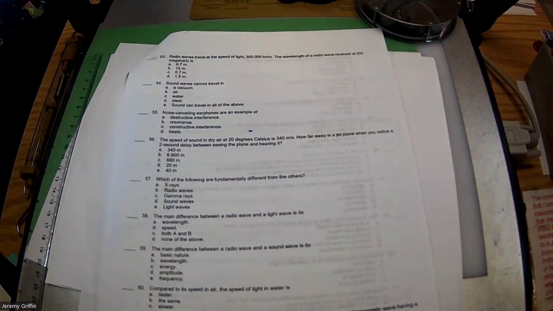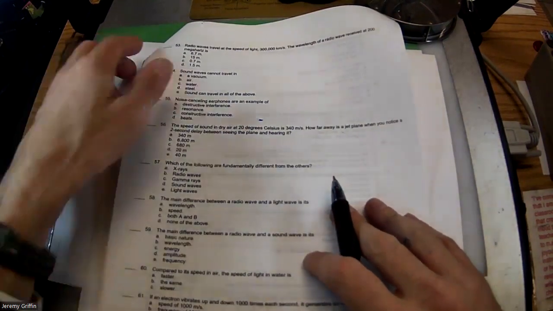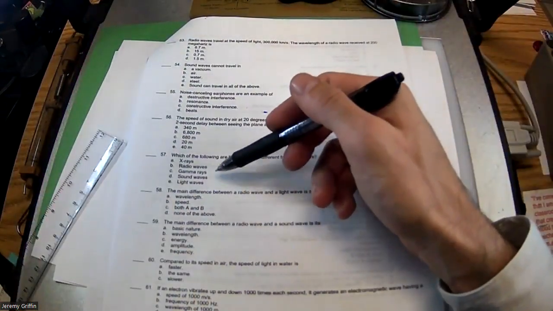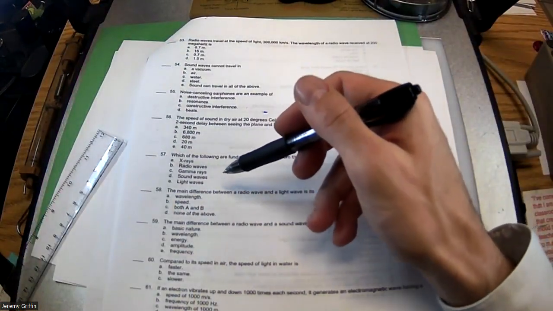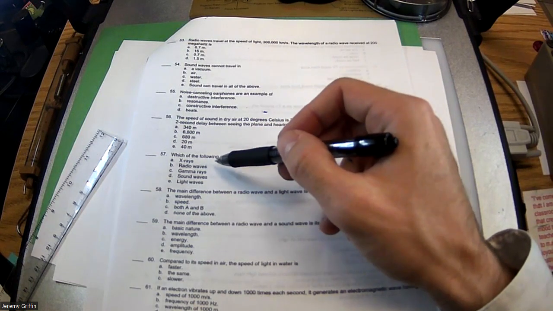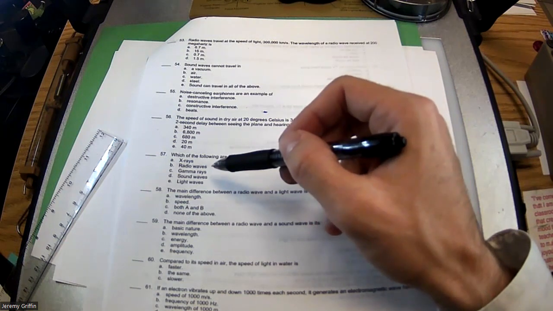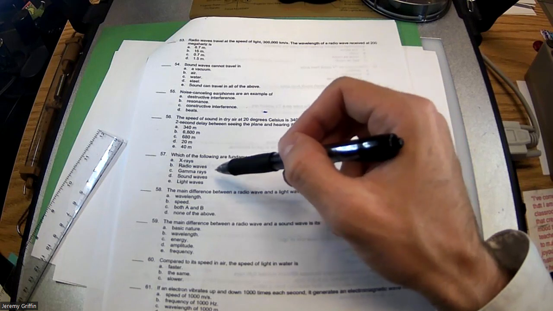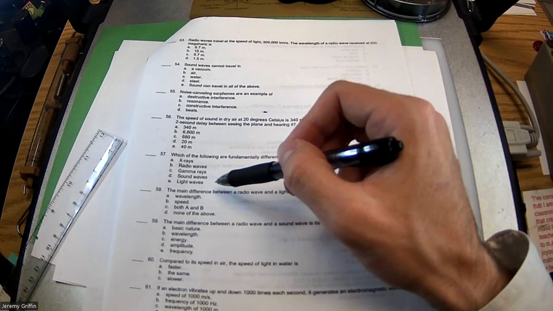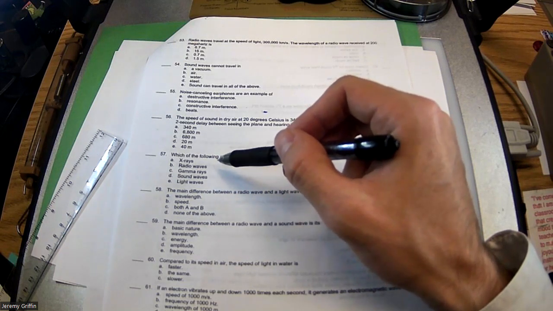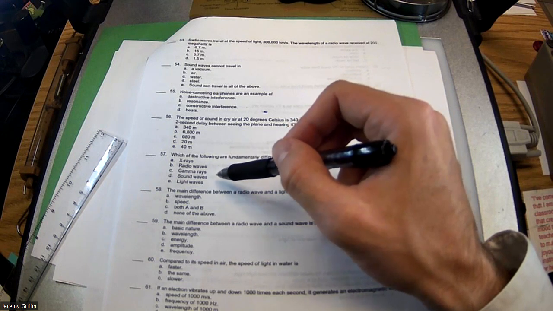Which of the following are fundamentally different from the others? We've got a list of different kinds of waves, and 4 of these are the same category of wave, and one of them is a totally different phenomenon. We've got X-rays, radio waves, gamma rays, sound waves, light waves. Which one is not like the others? Sound, exactly. Because the other 4 are all what kind of wave? Electromagnetic, right? You can say electromagnetic, transverse, travel at the speed of light. That would all be true, right? But sound waves, right?